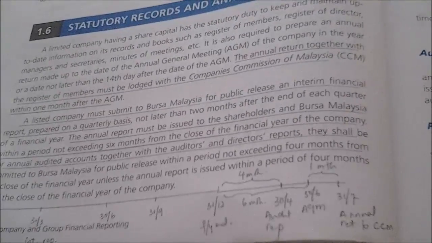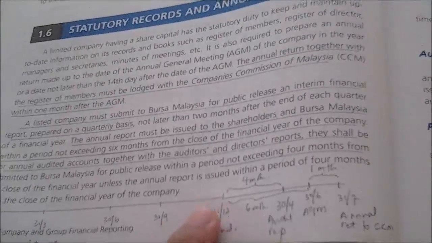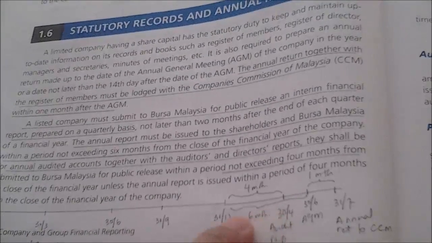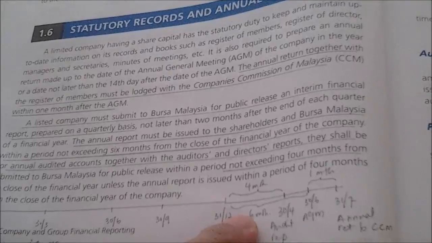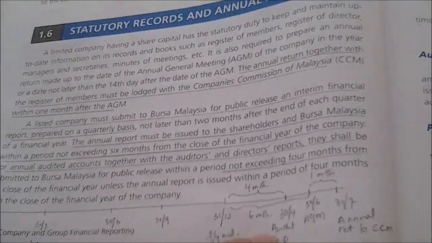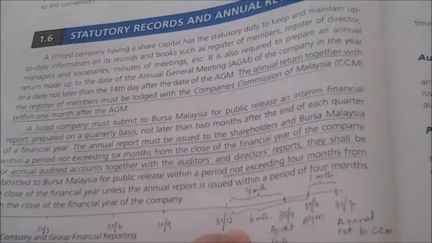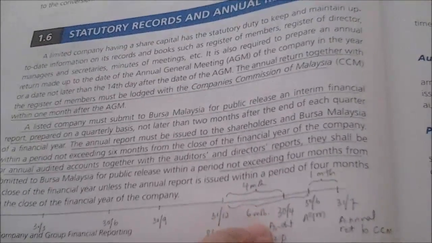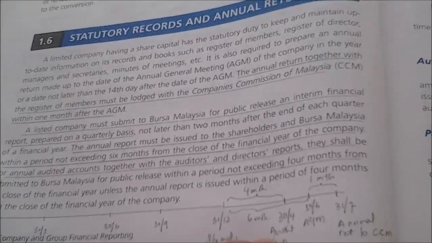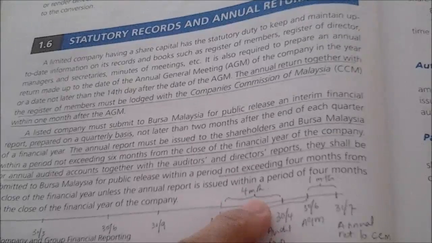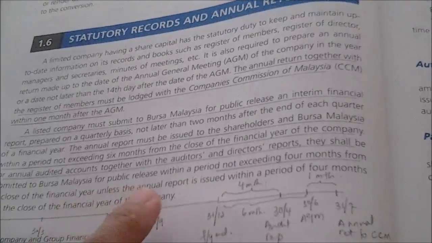After the financial year end, you have to prepare your financial statement and get it ready. Then you have to call in the auditor to have it audited. I'm saying this based on the Sendirian Berhad company in Malaysia. The latest will be about 4 months.